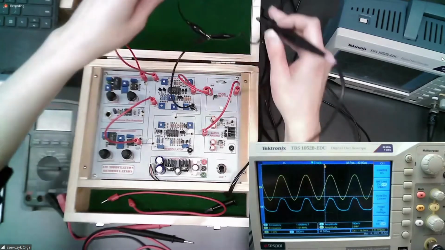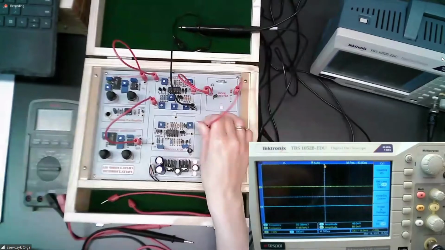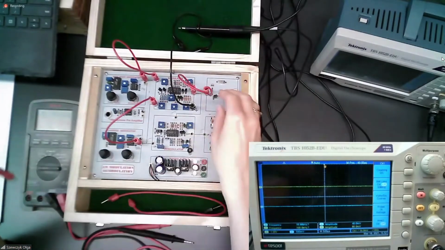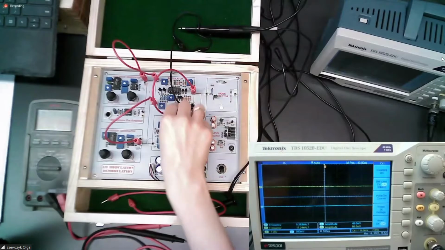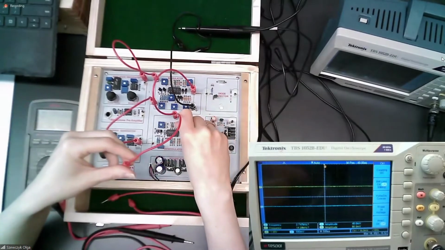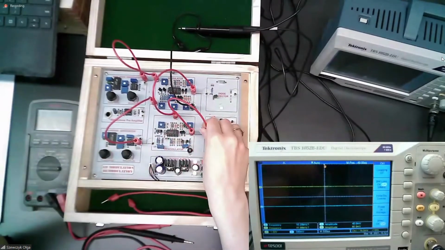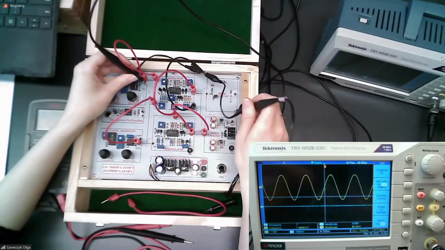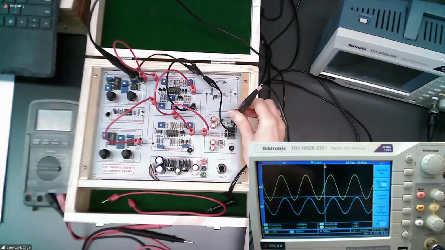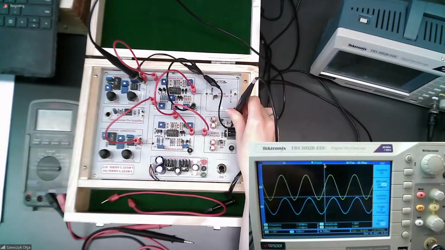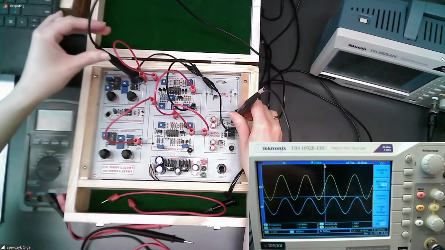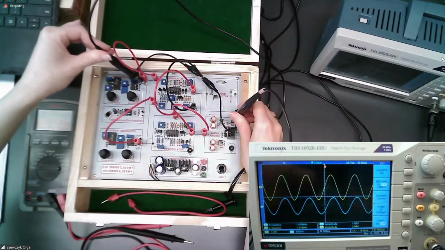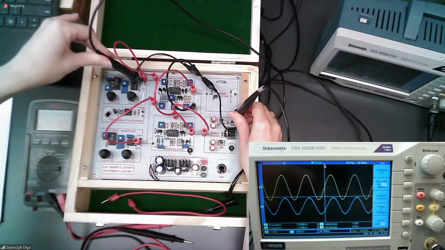Okay, we can also do the same but with the demodulator, but it's going to look very similar. Okay, here. And also we have a demodulated signal, which is amplified in the audio amplifier.